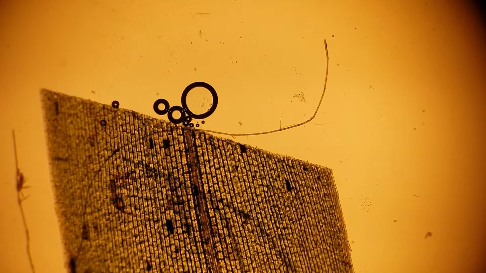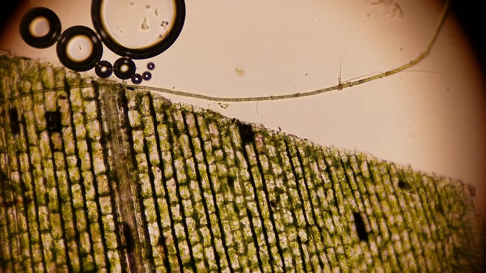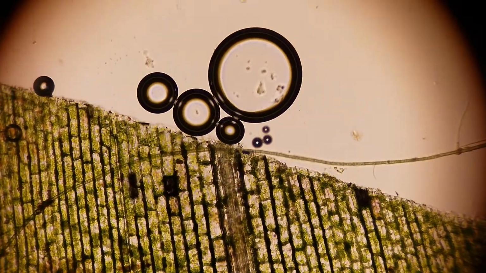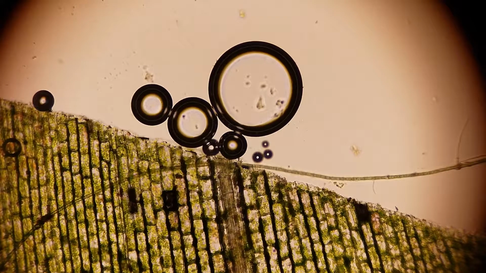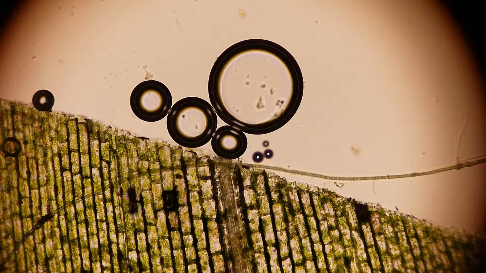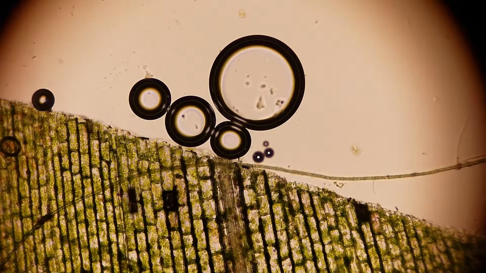Let's take a look at those air bubbles. I see something interesting. Now at 10 times objective. What's going on with these air bubbles? It almost looks like small air bubbles are coming out of the stem of the plant. Isn't that weird?